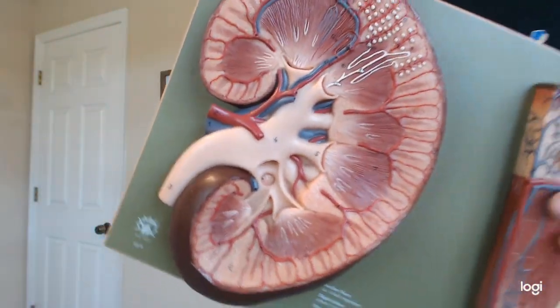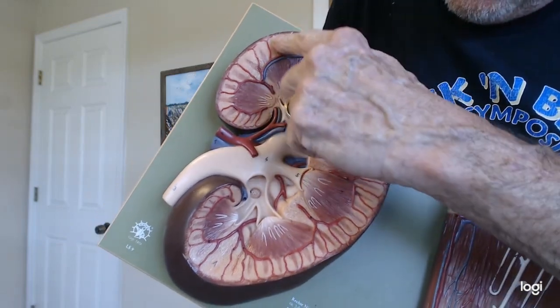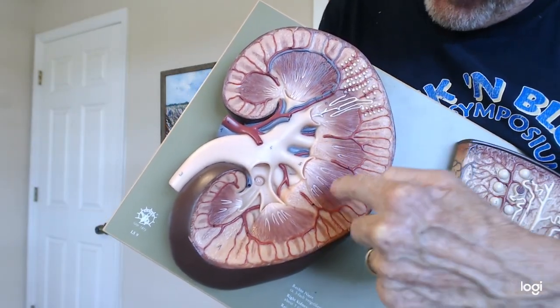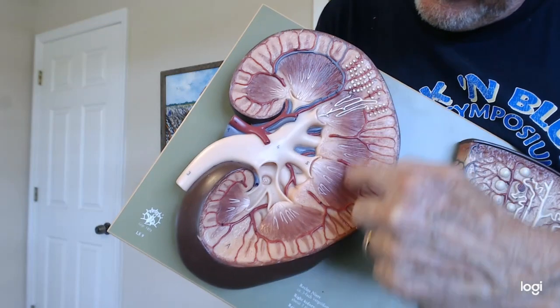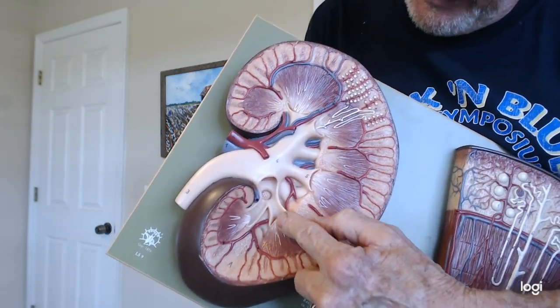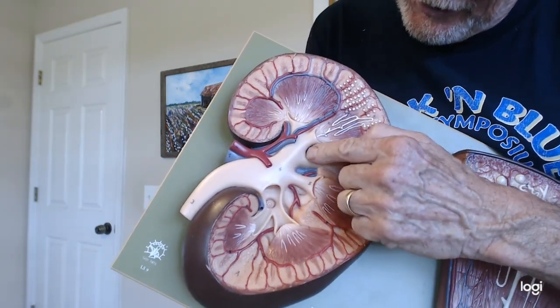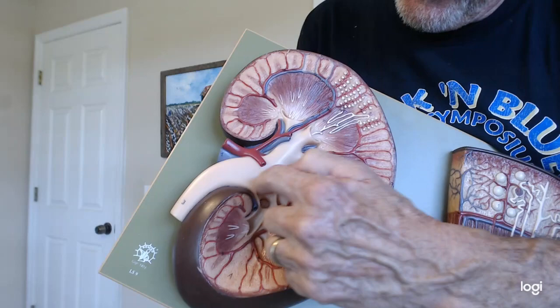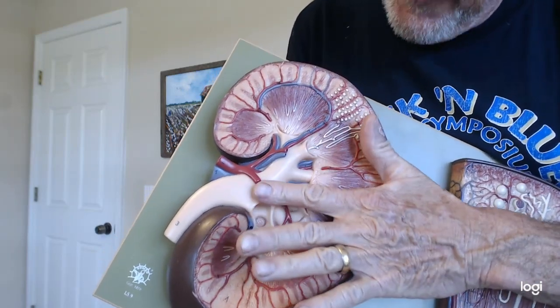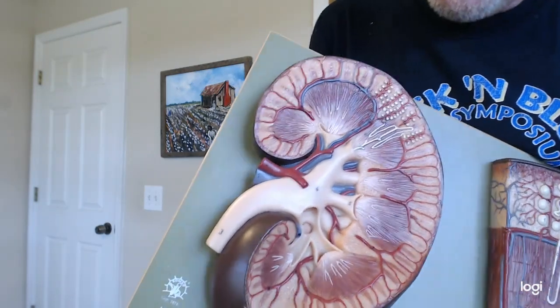So this one is cut a little bit differently. Cortex is all the way around the outside. The pyramids make up the renal medulla. You have the minor calyces receiving the urine from the papilla. They join together and become major calyces, which then dump into the renal pelvis, and then it steers the urine down into the ureter, which is going to go all the way down to the bladder.